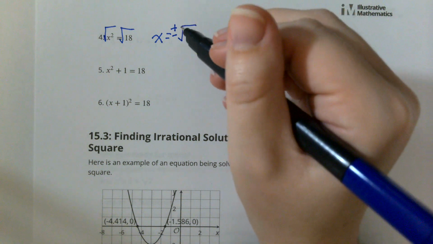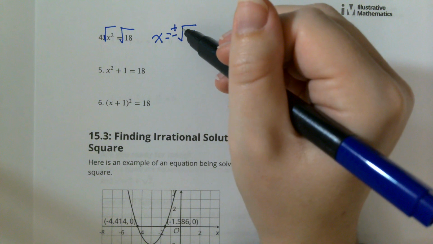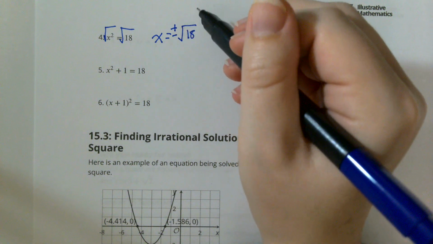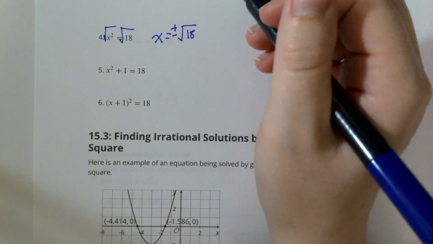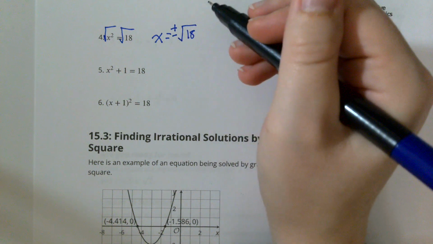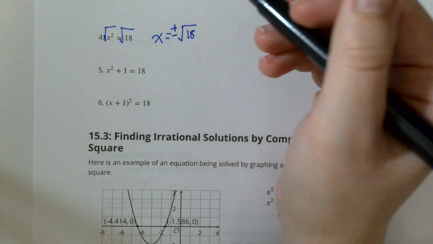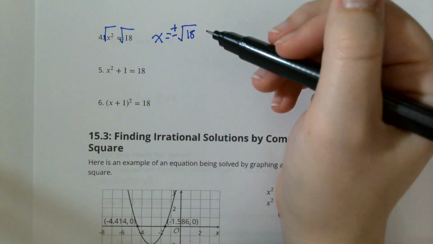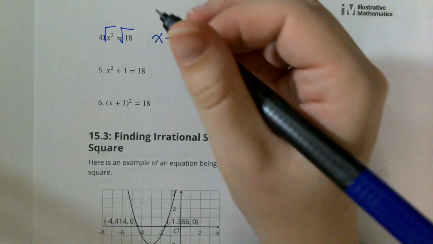So we're remembering that you could have negative. So whatever the square root of 18 is, like if you plug it into your calculator, it'll give you a decimal. But you got to remember that you can also have negative of that. Just like if we had x squared equals 9, square root of 9 would be 3 or negative 3. So we want to remember this plus or minus.